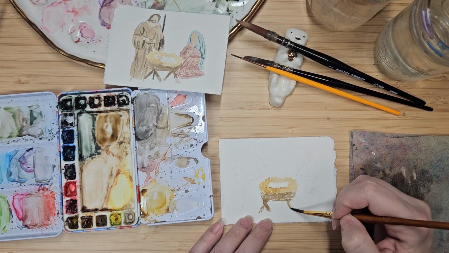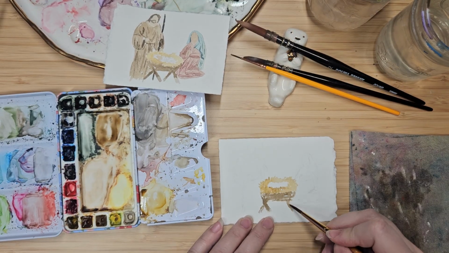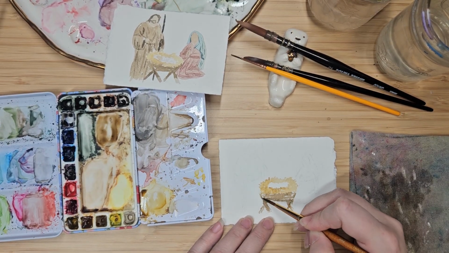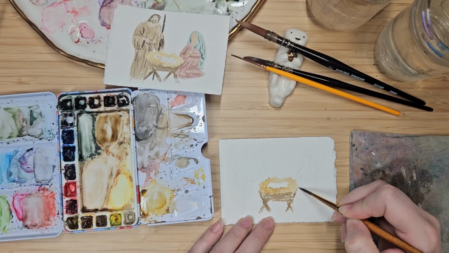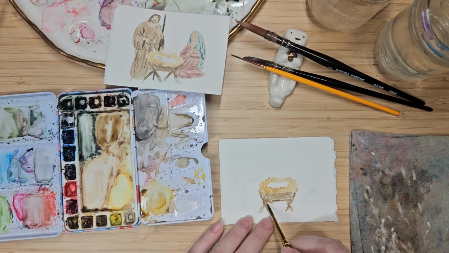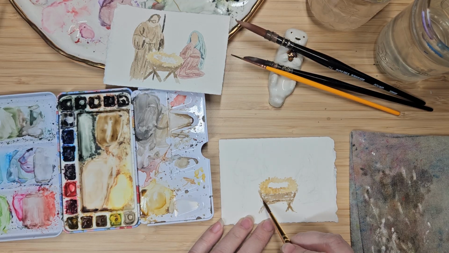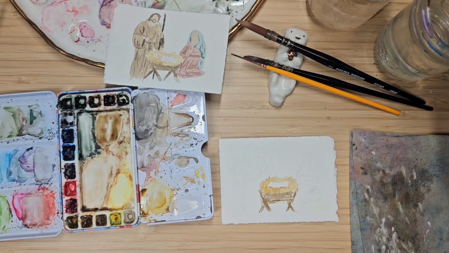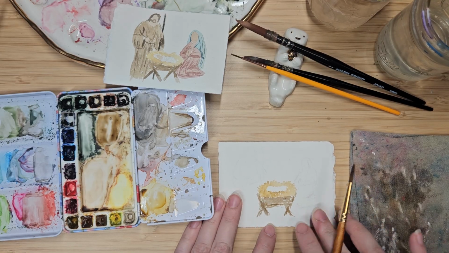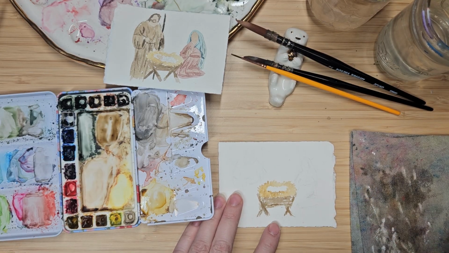It doesn't need to be a detailed manger, because then it kind of throws everything off. If we have a detailed manger and then faceless people, it's kind of best to keep the whole thing kind of loose. So there we go. I'll come back to the baby in swaddled clothes in a bit.